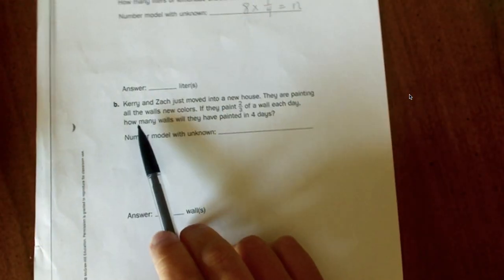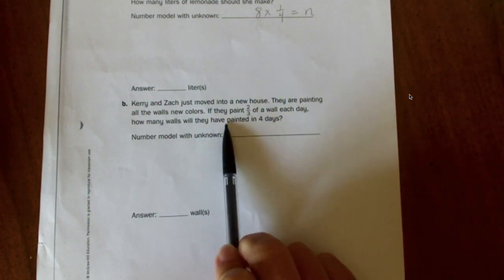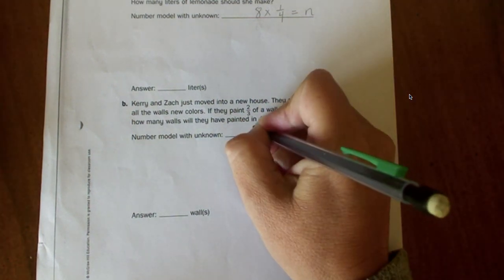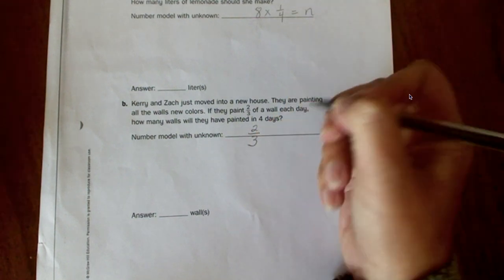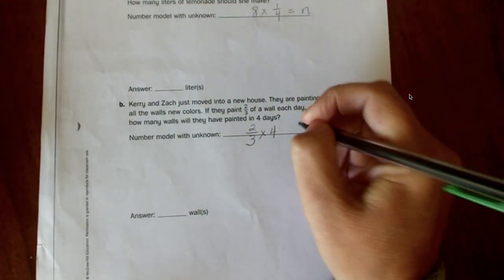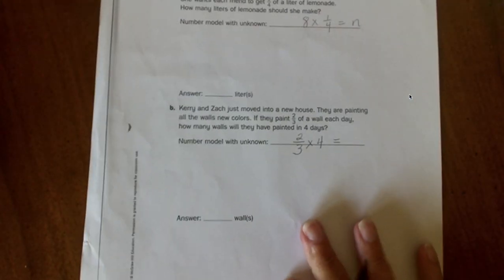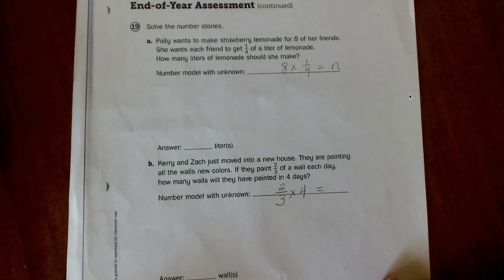All right, so Carrie and Zach just moved into a new house. They're painting the walls all new colors. If they paint 2/3 of the wall each day, how many will they have painted in 4 days? Okay, there you go. So that's the last thing. That's why it's one of the last things we did in math this year was multiplying whole numbers by fractions.